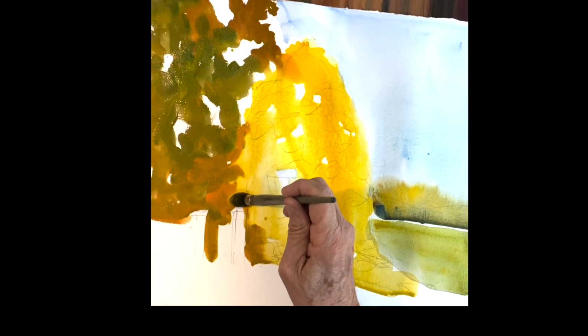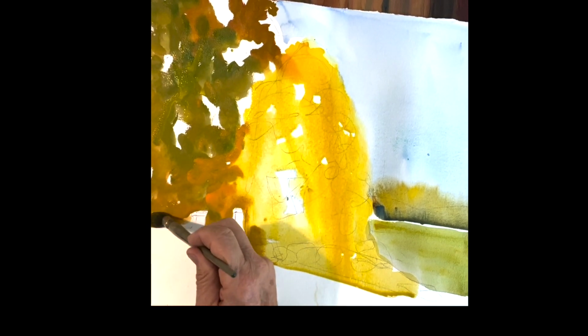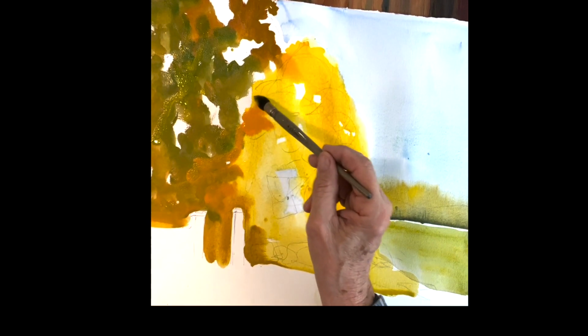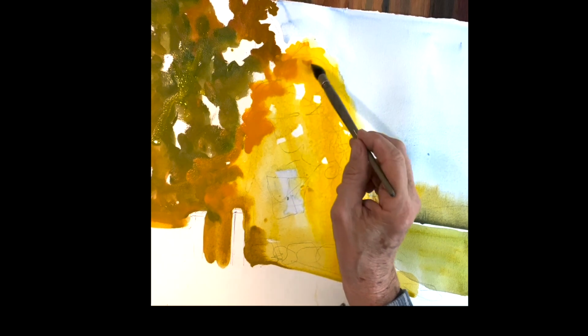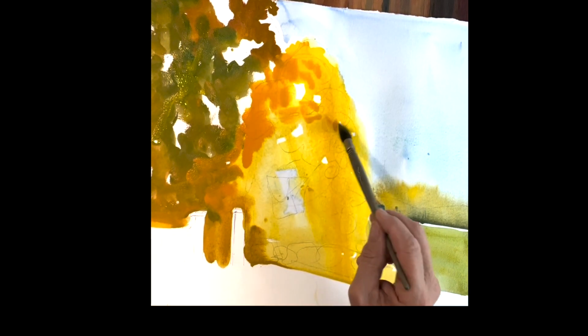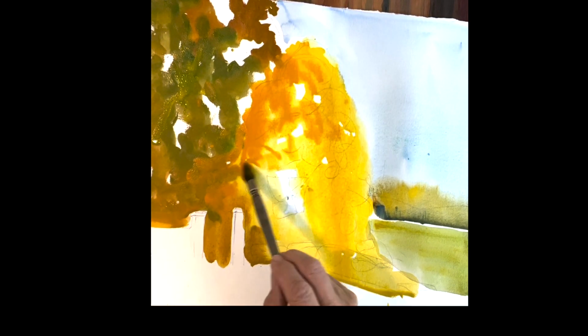Take a towel to create some texture. I'm just filling in this dark orange green color. I'm just popping the orange on, and it's going over the yellow.